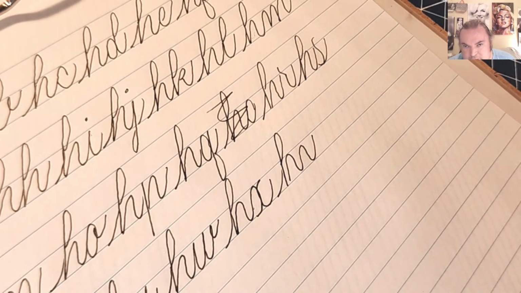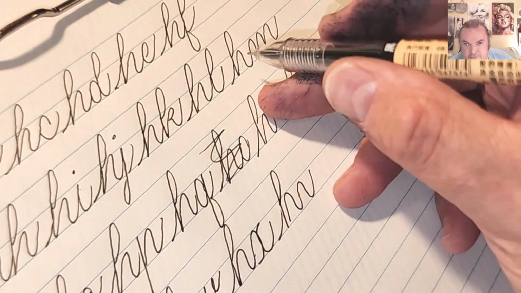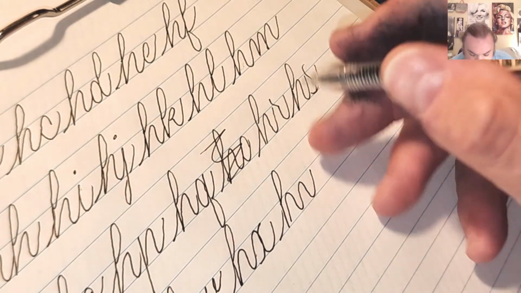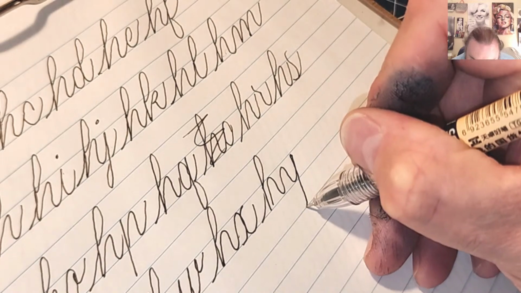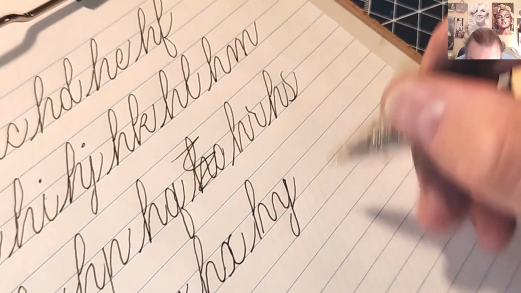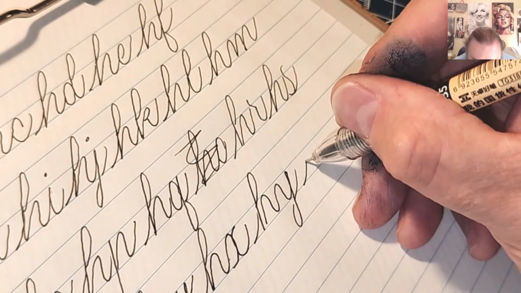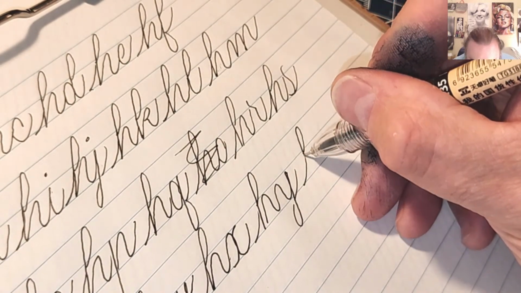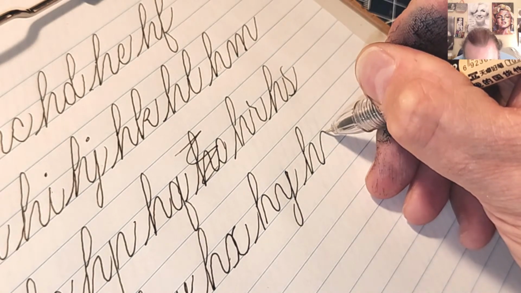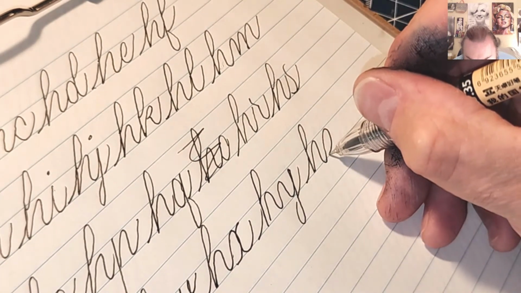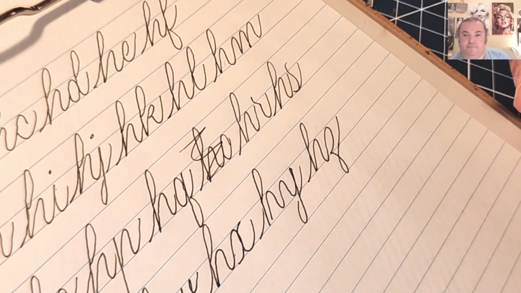This is the other one that you have to worry about. Not just the double overturns, but the double compound curve. And this one goes into a descending stem loop, upstroke. And the same thing with the X, we're going to have to do the Z: upstroke, ascending stem loop, overturn, modified overturn, and then a Z stroke, and an upstroke. Okay.